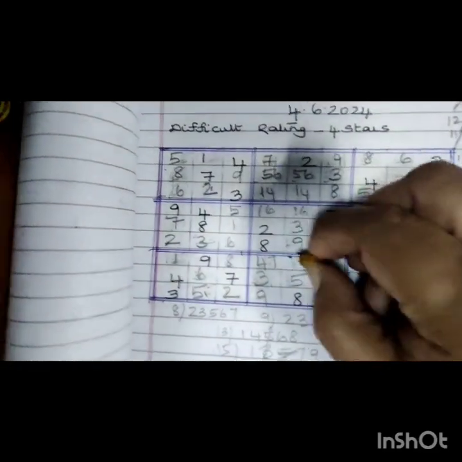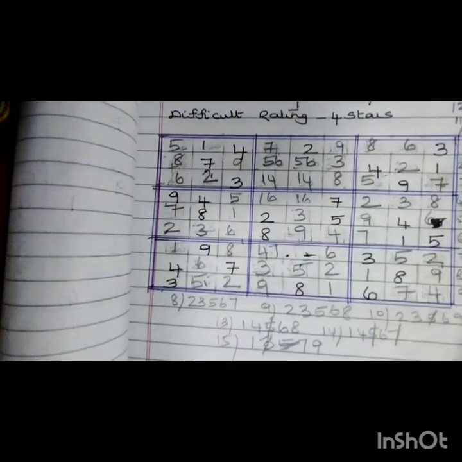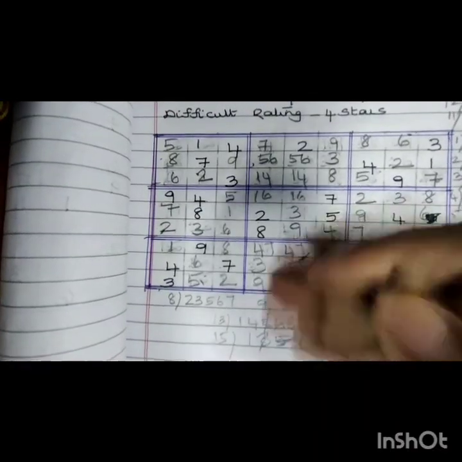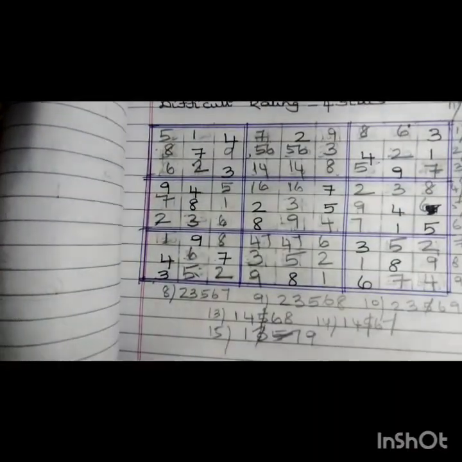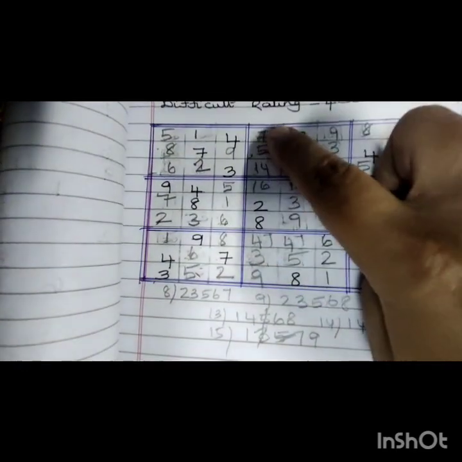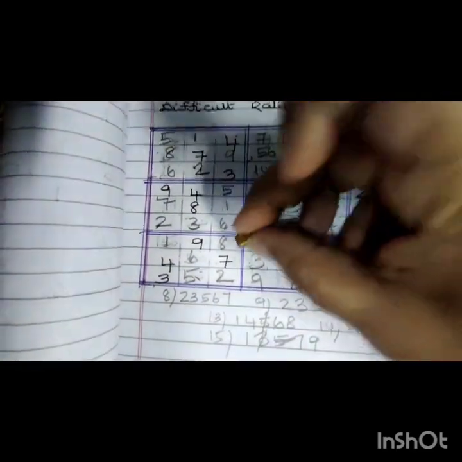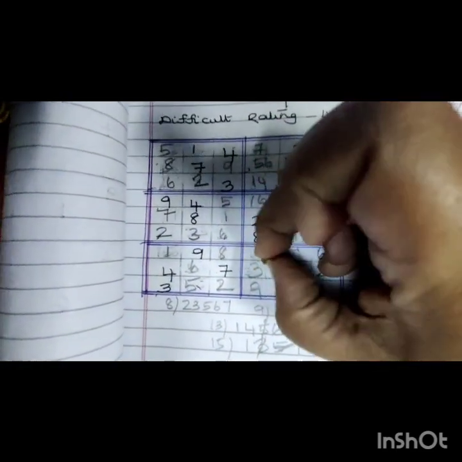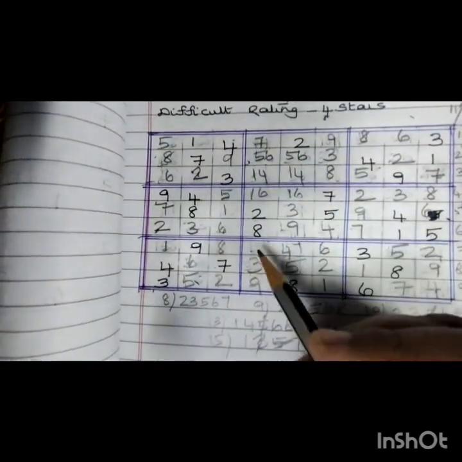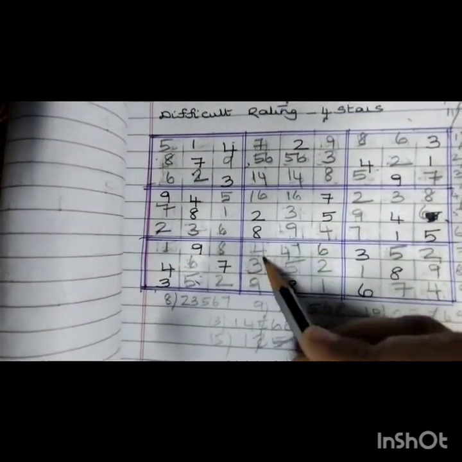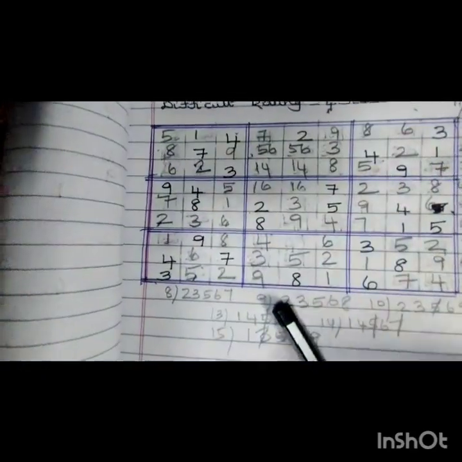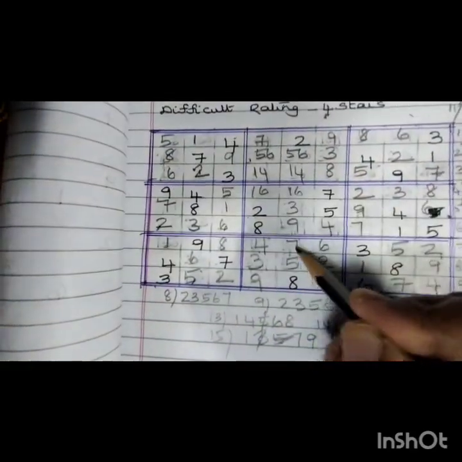So 4, 7. So these two become a matching pair. This column we already have 4 in this cell. So 7 is there already in the column, so 7 cannot be repeated in the same column. So write 4 here, and if that is 4, this will become 7.